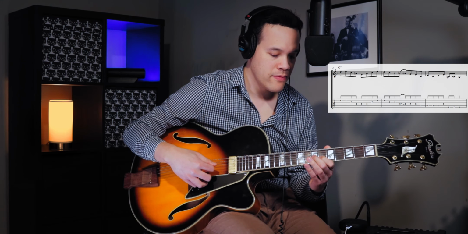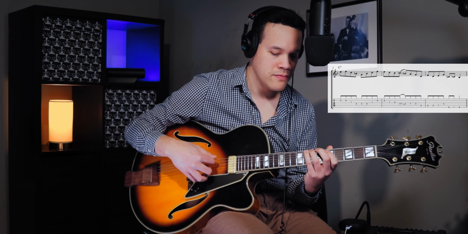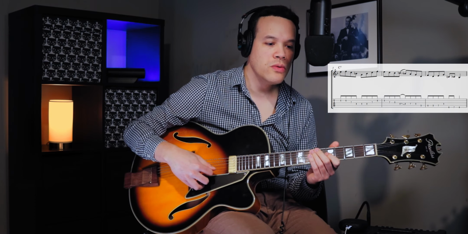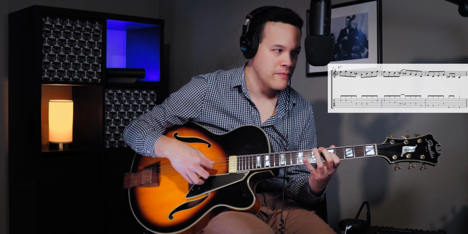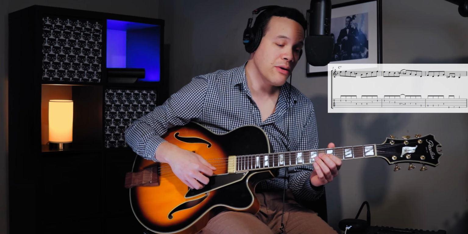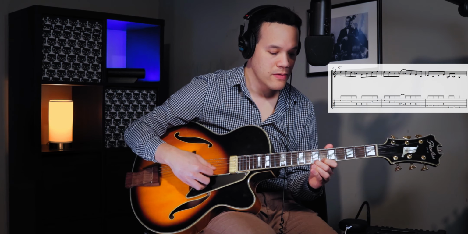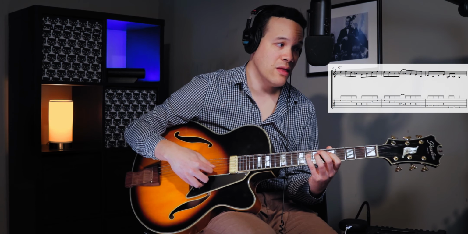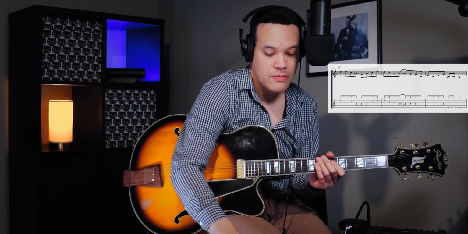The next phrase, 1, 2, 3, 4. It's using the same idea of first a G minor 7 arpeggio, but now down and up. And now we have this cell, an octave lower, and again an octave lower. So let's play that on Honeysuckle Rose.